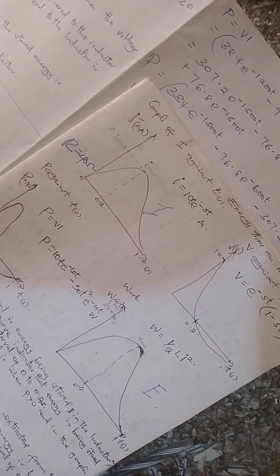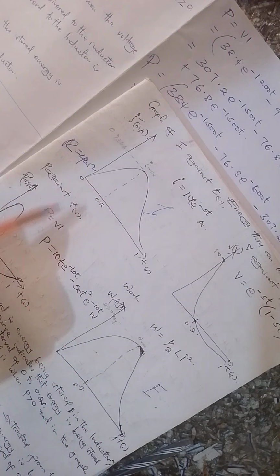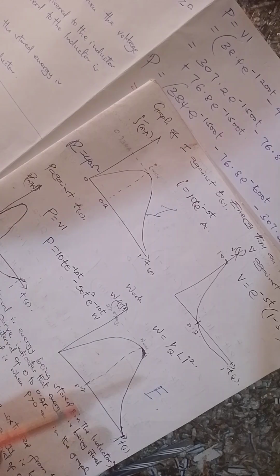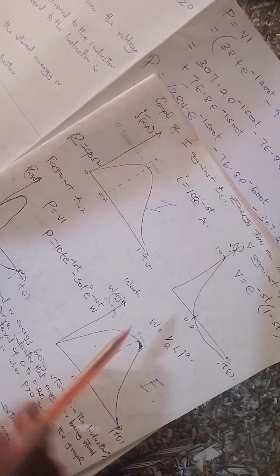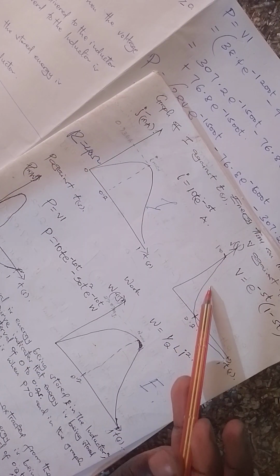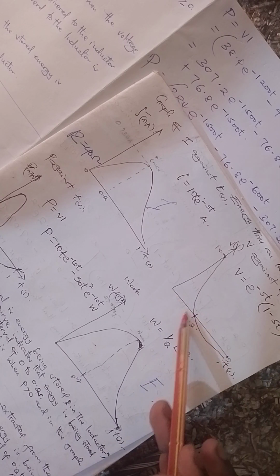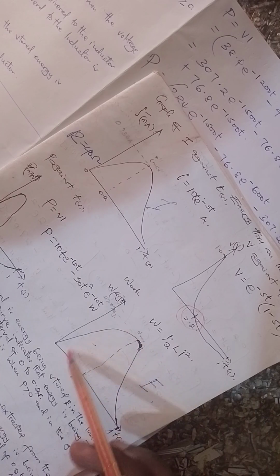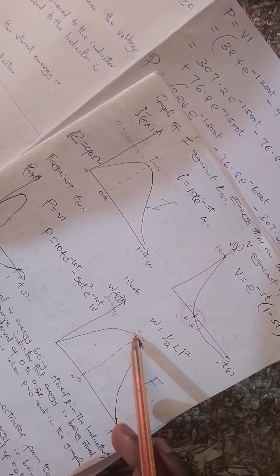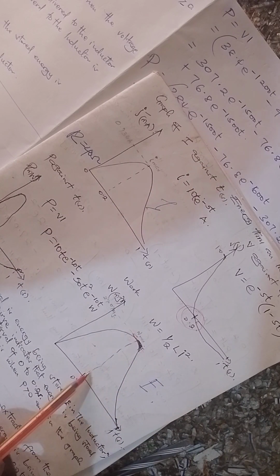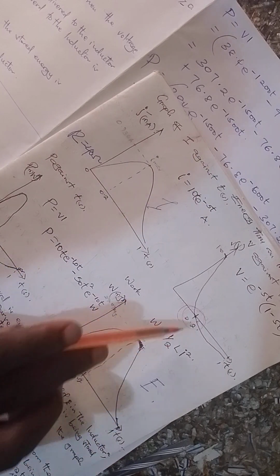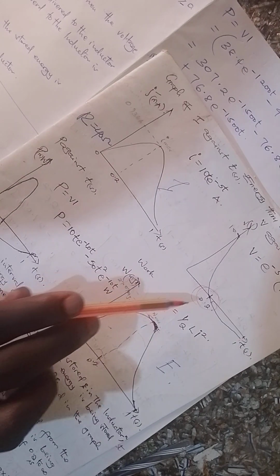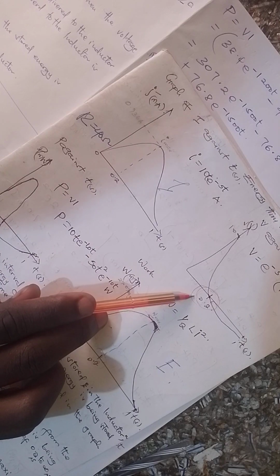I've been able to get a script, just a summary of those graphical analyses. You can see there is a current, this voltage, this power, this energy. From this point, when voltage is 0 at this particular instance of time, the W maximum, that's energy maximum, is also maximum at that instance when voltage is 0.